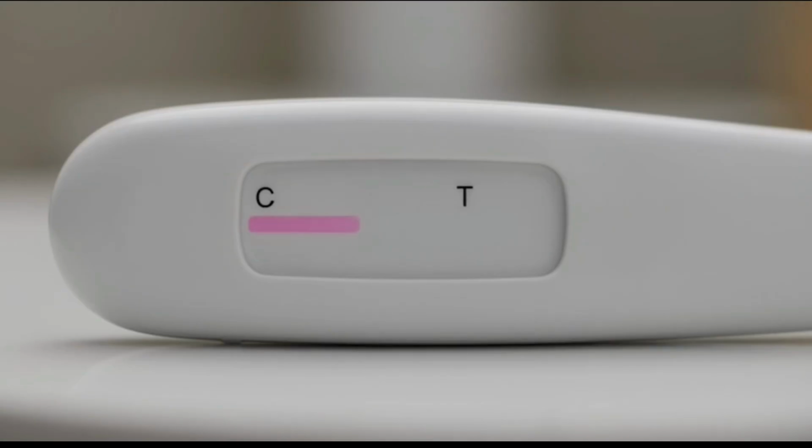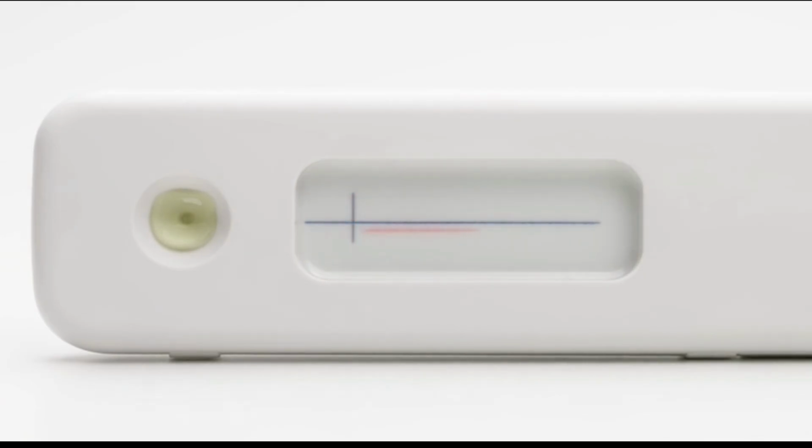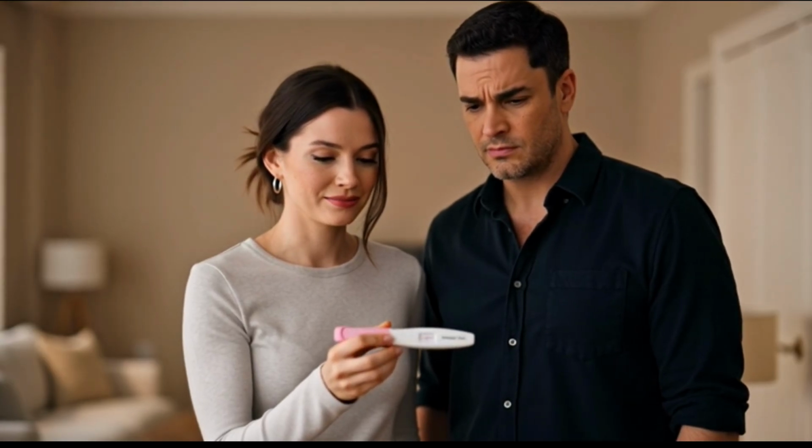Now let's talk about the best next step. If you see a faint colored line within the time window, wait 48 hours, then test again. In early pregnancy, HCG typically doubles about every 48 to 72 hours, so a true early positive should appear darker over time. This is where many couples regain clarity.